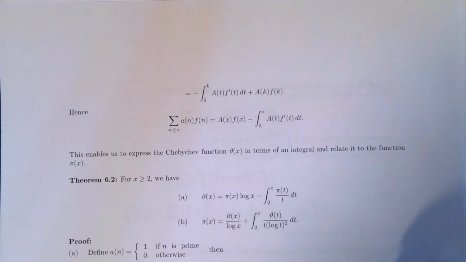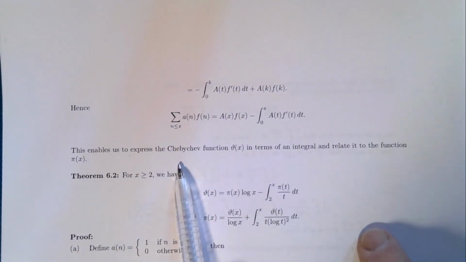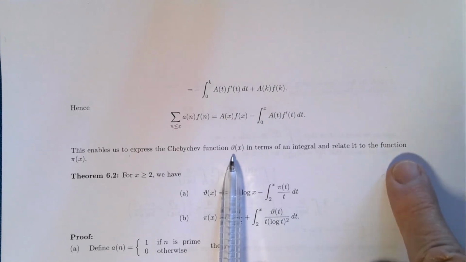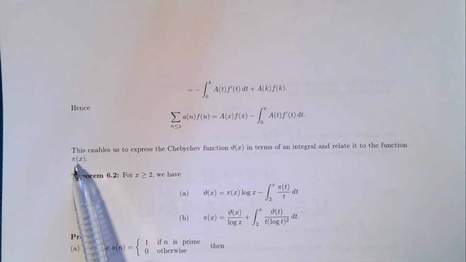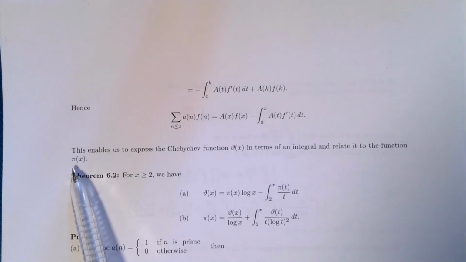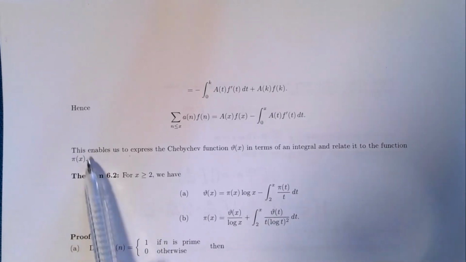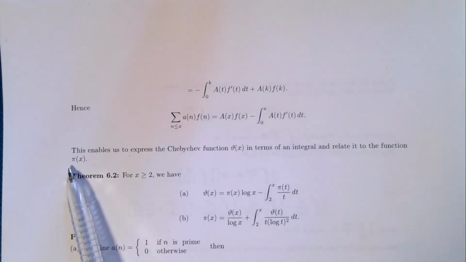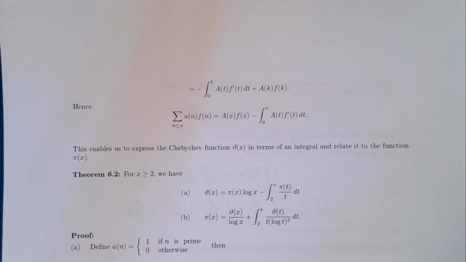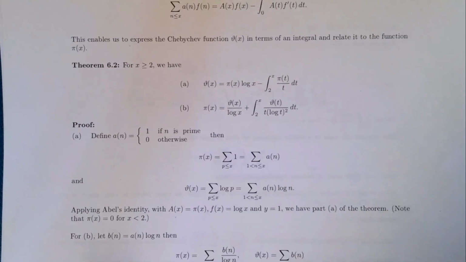piece of mathematics, we can express the Chebyshev function theta of x in terms of an integral, and we can then relate the integral back to the function pi of x, which is our desired aim, to get our hands on this pi of x, the number of primes less than or equal to x. And the way we do this is our next theorem, Theorem 6.2.